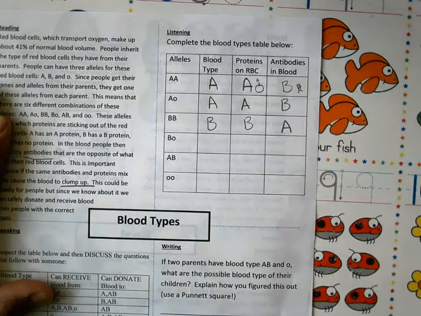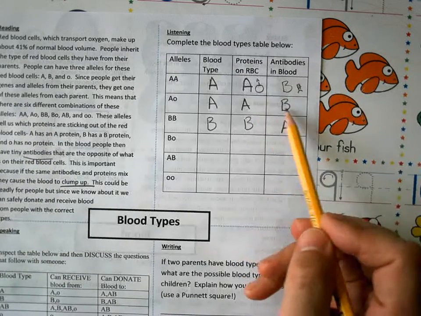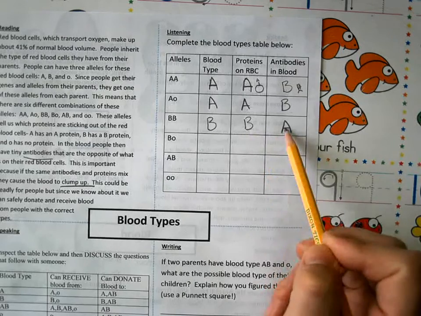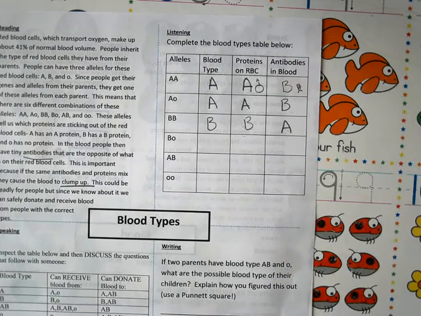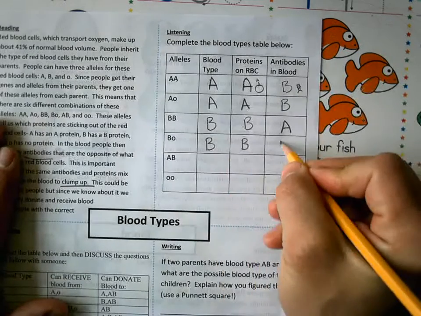Now, I wanted to wait till we got here. This is really important because this shows us that, you notice how these should always be opposite. You should never have both of these in the same person because then that would cause your blood to clump. Okay, if you have big B, little o, you have blood type B, the B proteins on your red blood cells, and then A antibodies in the blood.